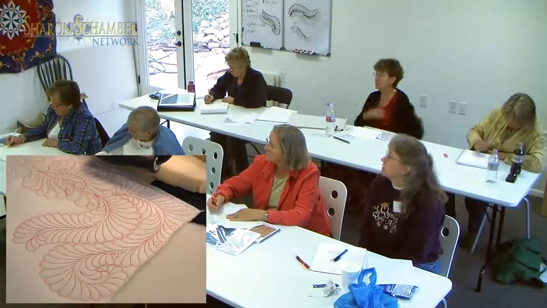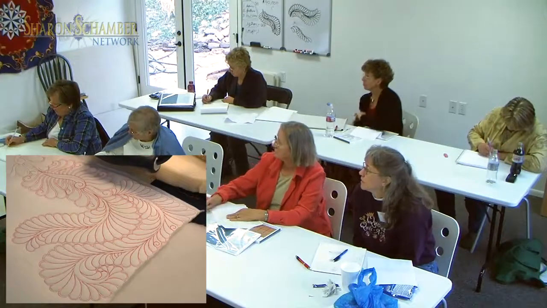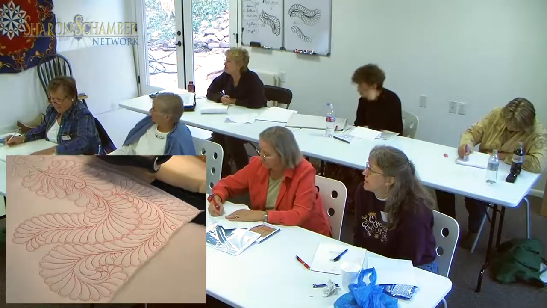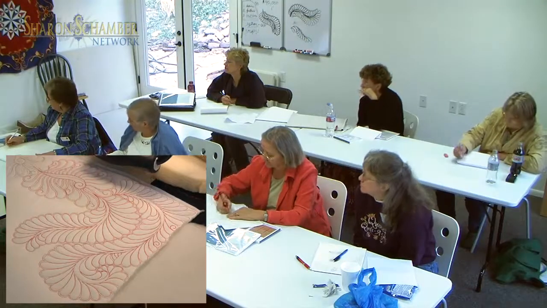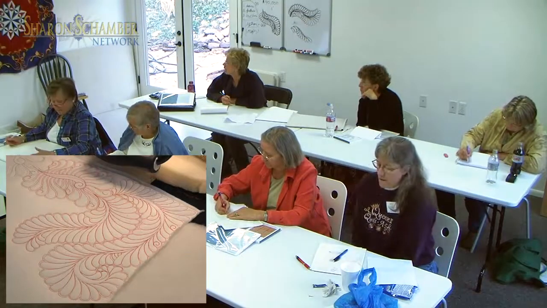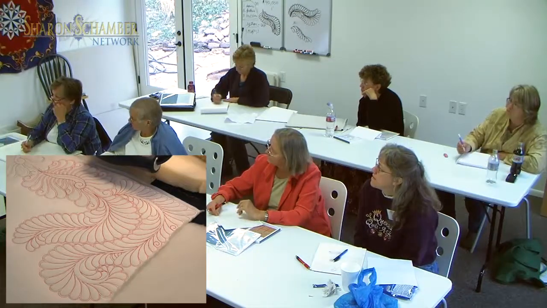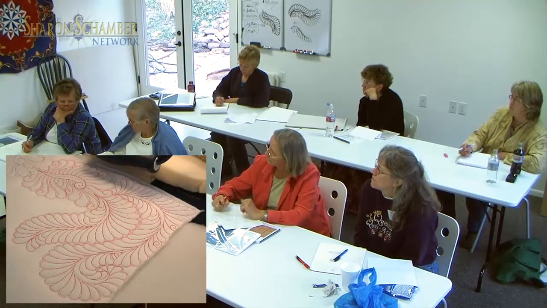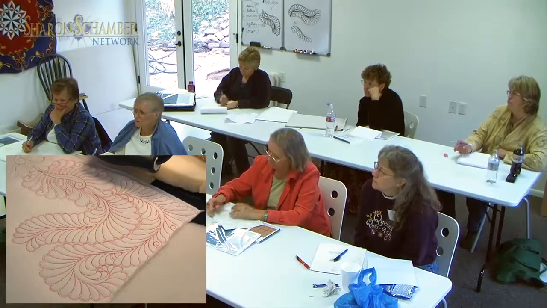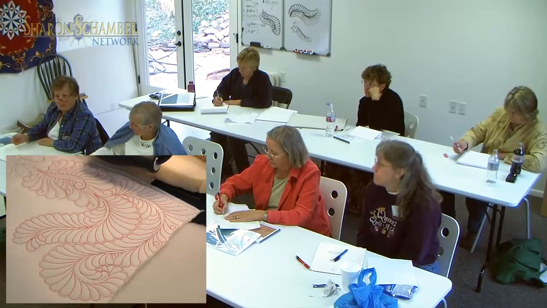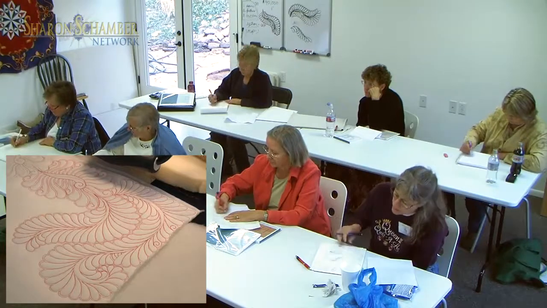How many of you had a favored side when you quilt? Do any of you have a side that is favored? Mine is the left side. Yours is left? The outside better, so it's your left. Anybody else? Okay, one of the rules is to do the side that's the hardest for you first.